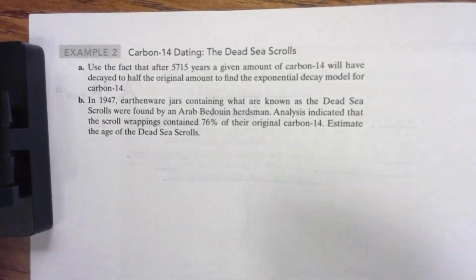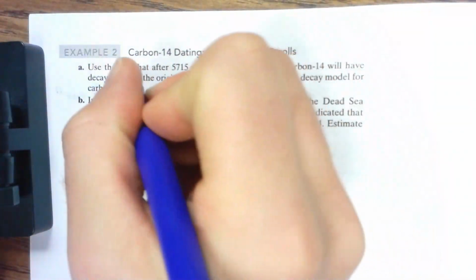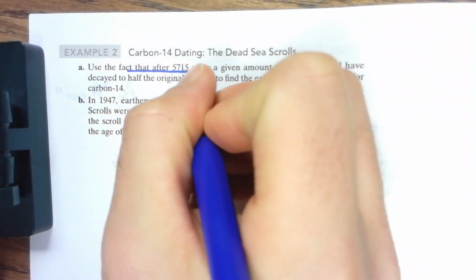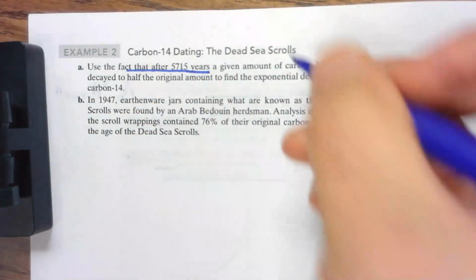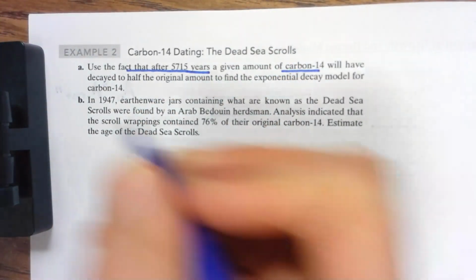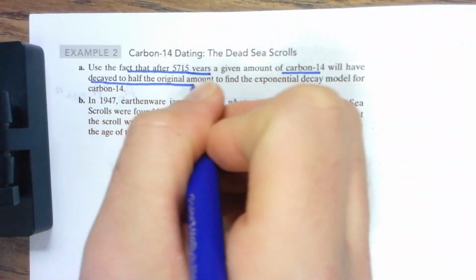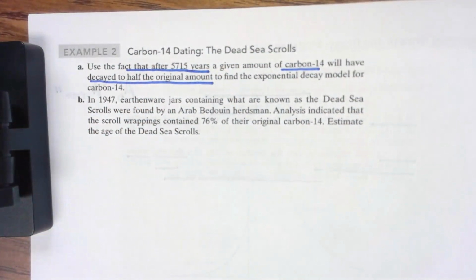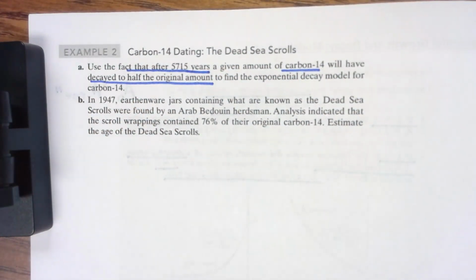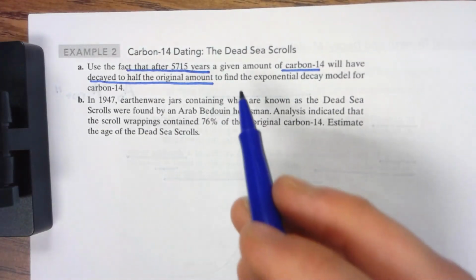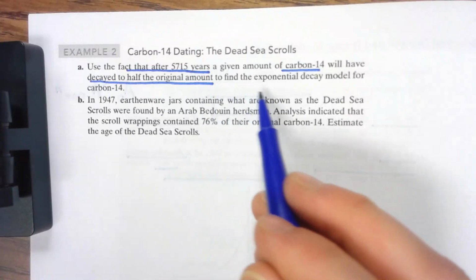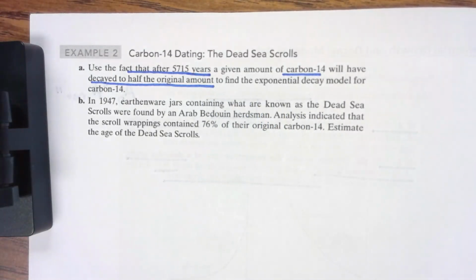So it says, use the fact that after 5,715 years, a given amount of carbon-14 will have decayed to half of the original amount. That part is really important. We're not given a specific amount for how much carbon-14 we're starting with or how much we're ending with. We're just saying whatever the amount is, after this number of years, we have about half of it. And use this to find the exponential decay model for carbon-14.